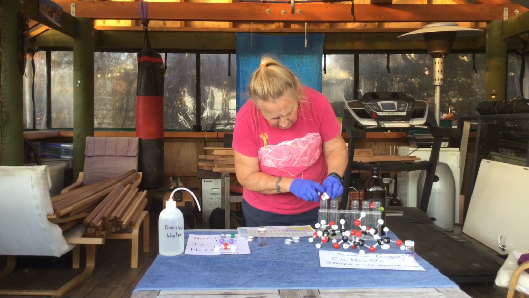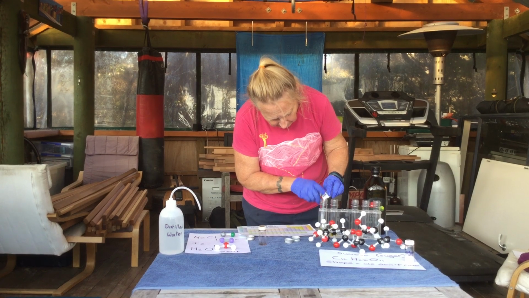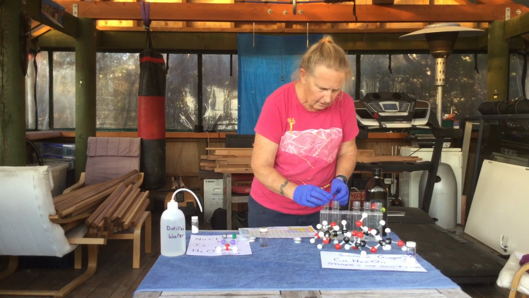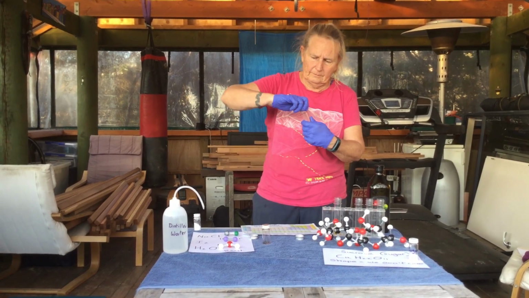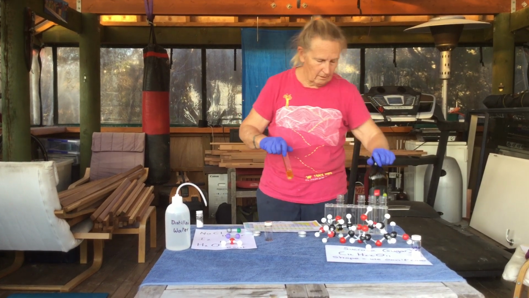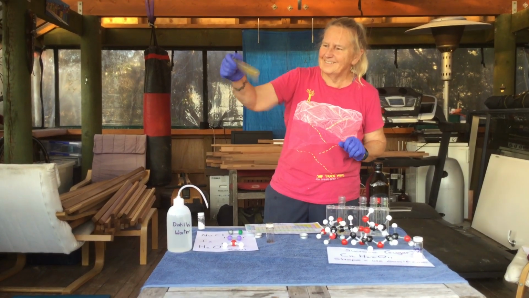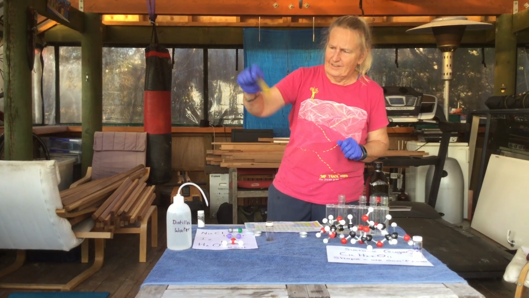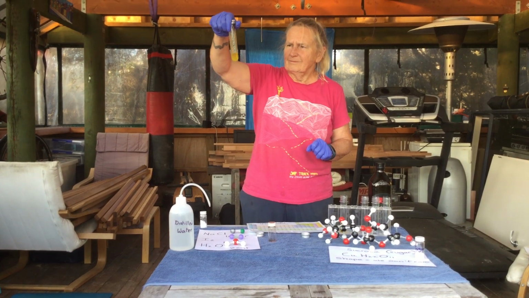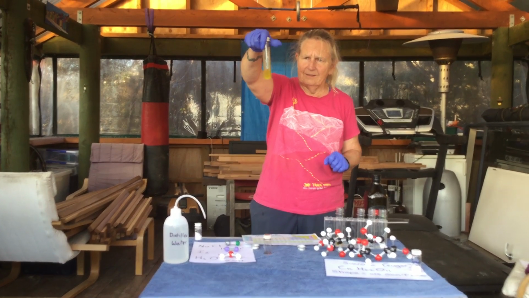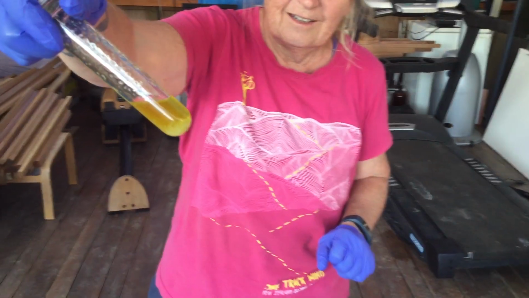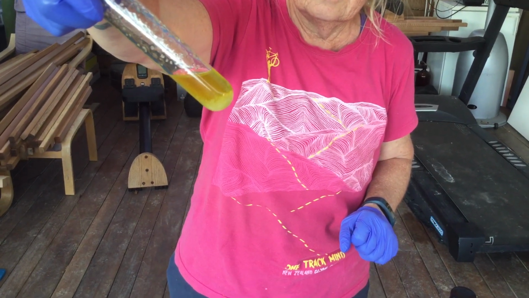I am taking predictions, but there doesn't seem to have been a lot of uptake. Okay, this is olive oil, product placement. Okay, I'm giving this a really good shake. It looks like a horrible mess. And definitely not dissolved.